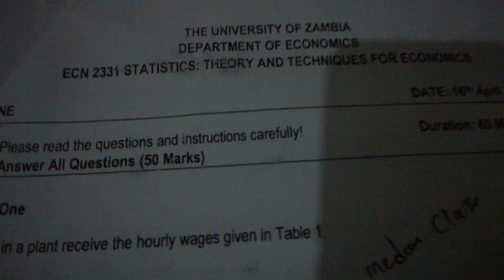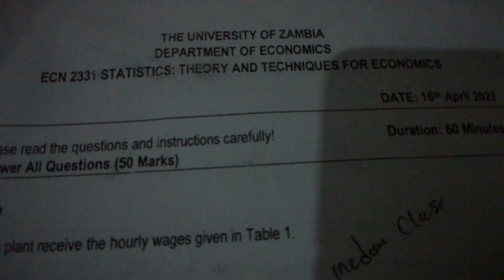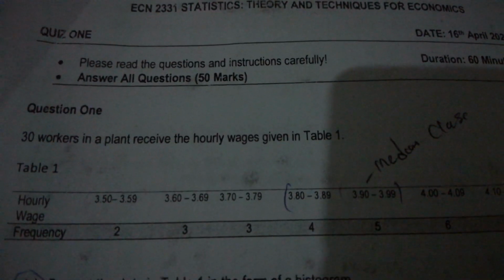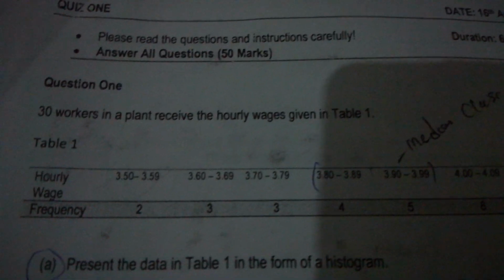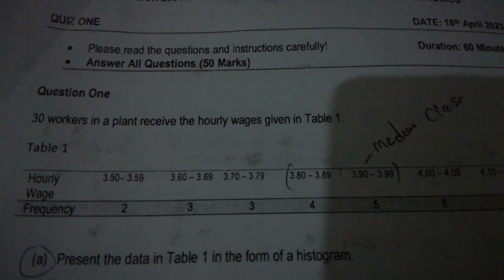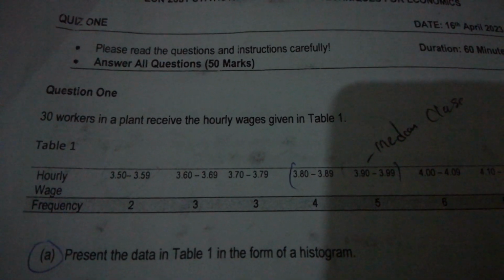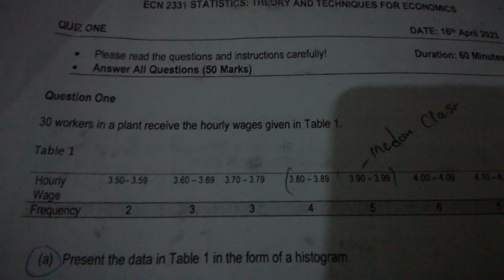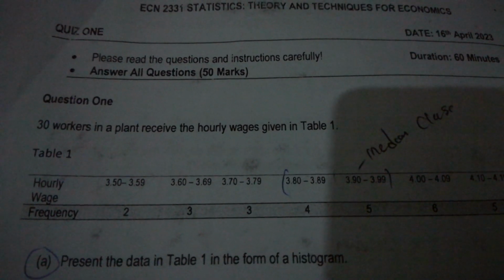That's ECN2311. It is a recent paper that was written, quiz 1. So we'll solve the first question, which required us to present the data in form of a histogram.